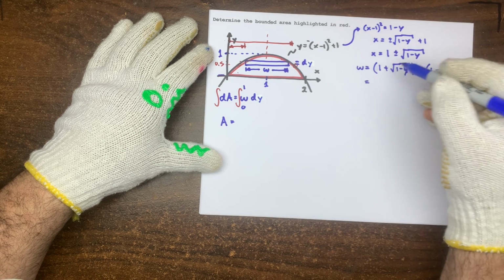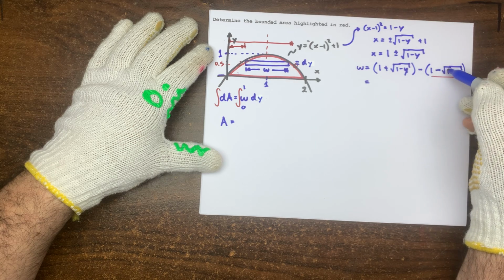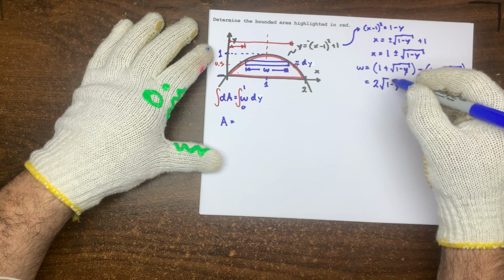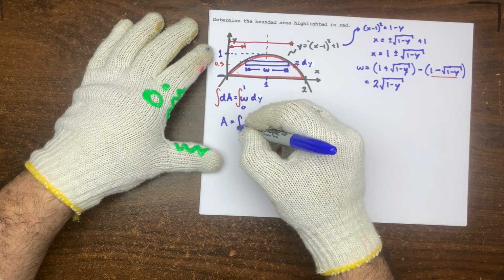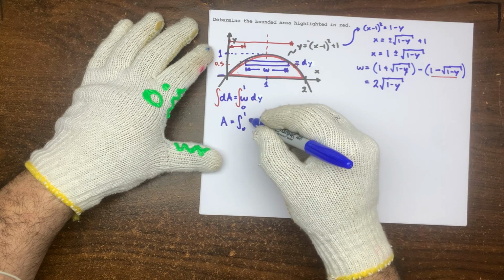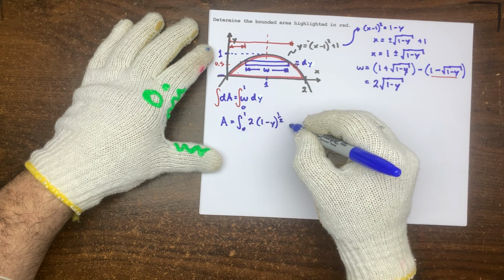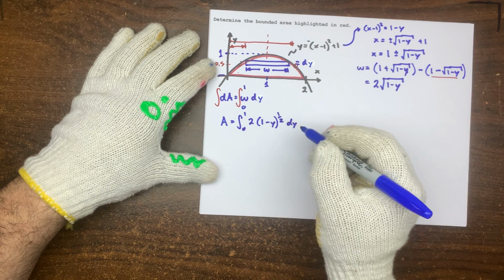So it's going to be 1 minus 1, which is 0, and then this will be 1, this thing minus that negative, so it's going to be 2 square root of 1 minus y. Okay, let's take that thing, shove it into here, and put it in a more integral-friendly format. So it'll be the integral of 2 times (1 minus y) to the power of 1 half dy. Okay? We can take that integral straight up.